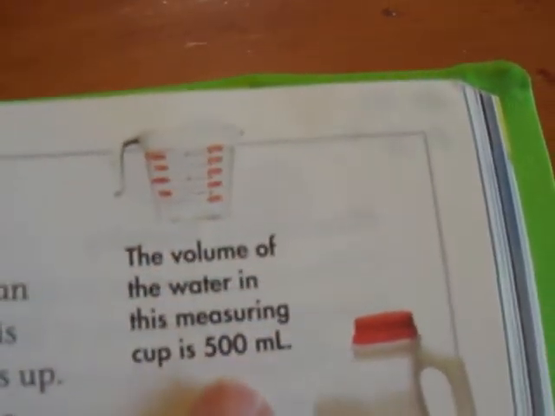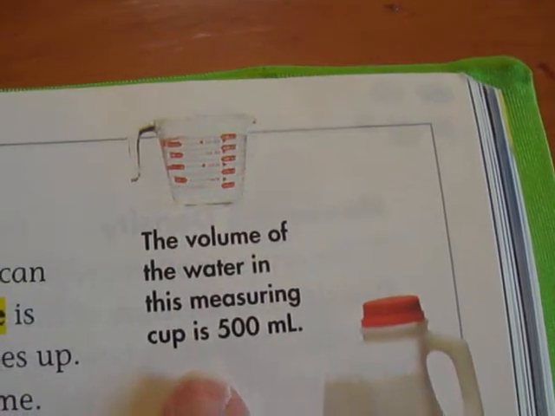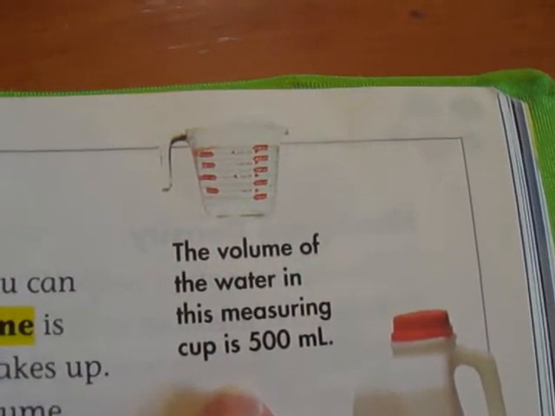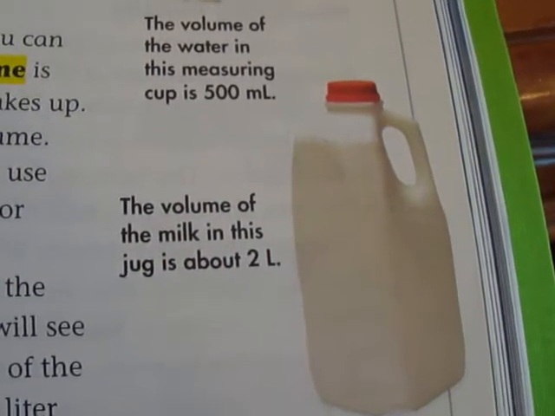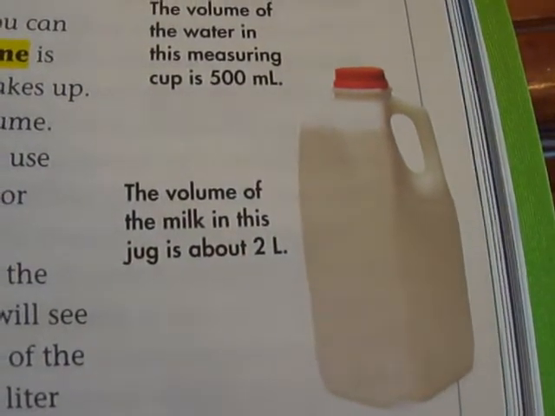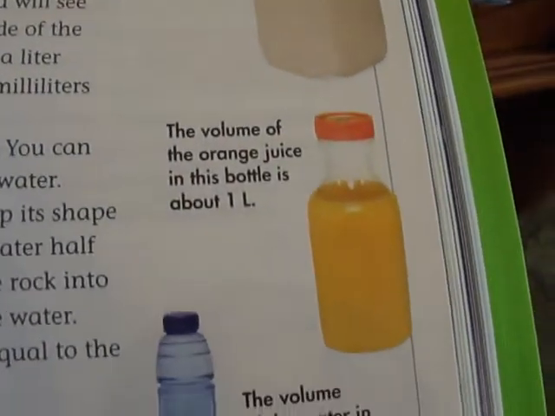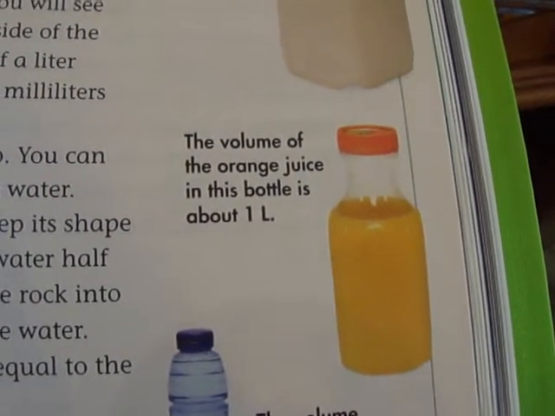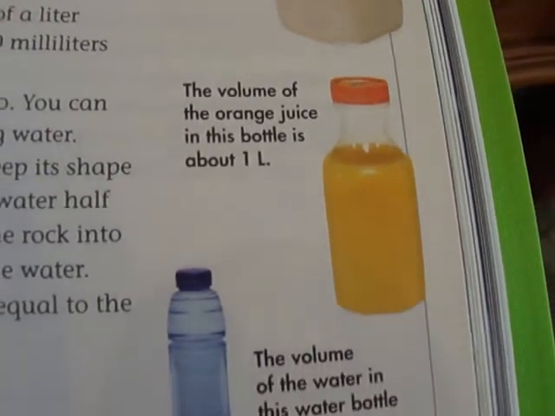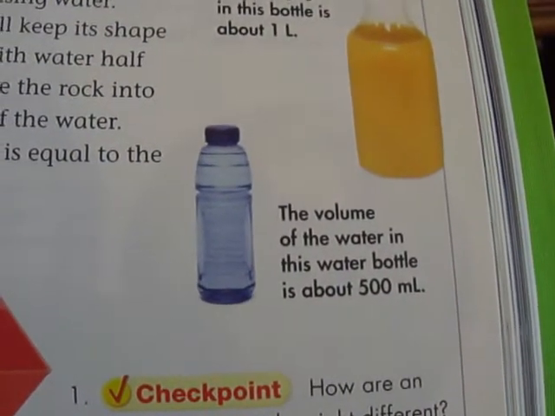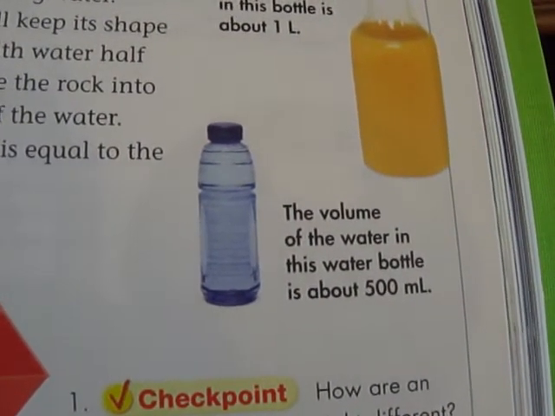There's a measuring cup. The volume of the water in this cup is 500 milliliters. The volume of the milk in this jug is about 2 liters. The volume of the orange juice in this bottle is about 1 liter. And the volume of water in this bottle is about 500 milliliters.